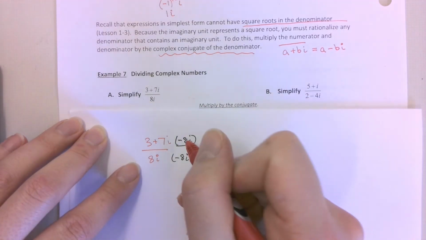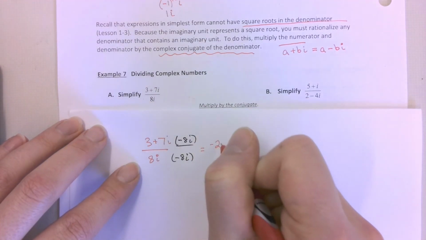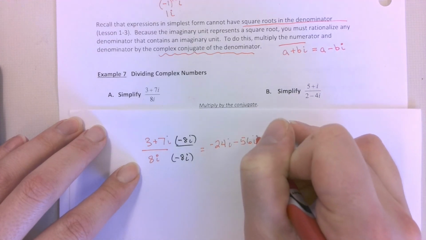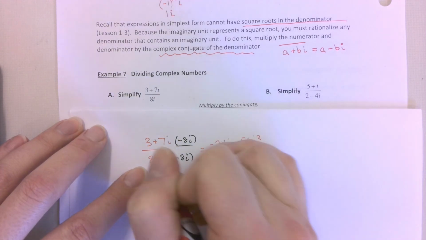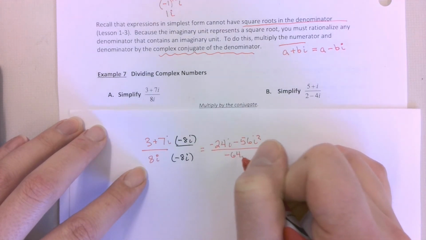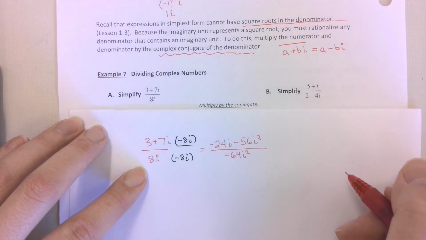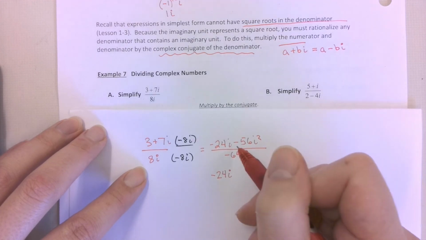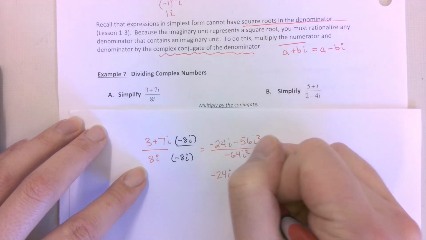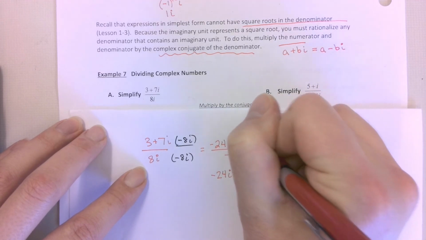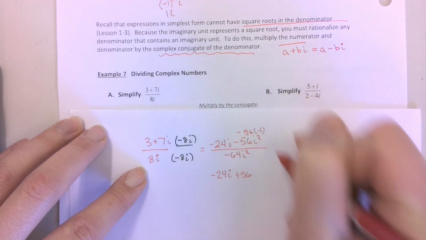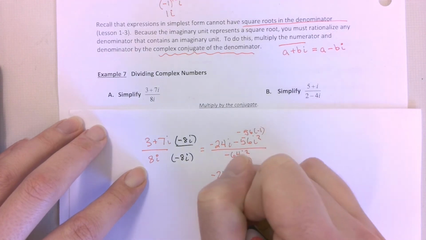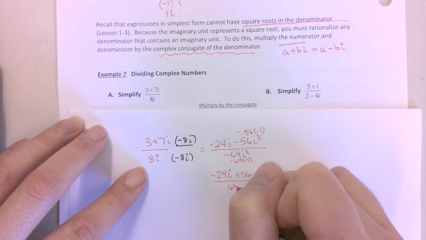So when I go to do this, I distribute it, and I get a -24i, and then I get a -56i squared in the numerator. In the denominator, I get a -64i squared. All right, so I have some cleaning up to do. My -24i is going to stay. My -56i squared is going to become a +56. And that comes from -56 times -1. And in the denominator, it's going to be -64 times -1. So my denominator is +64.